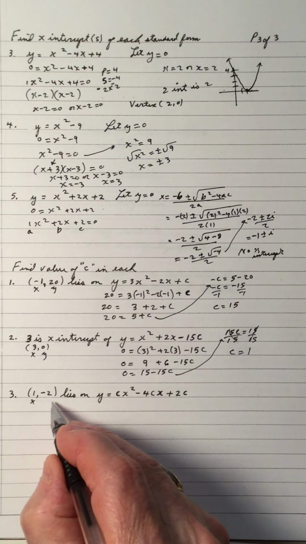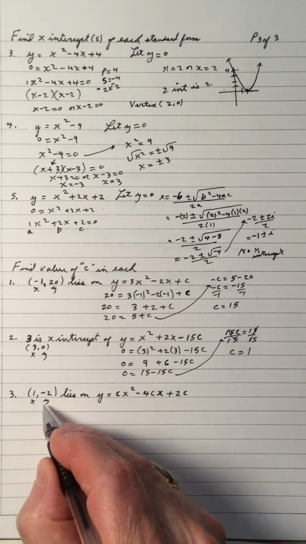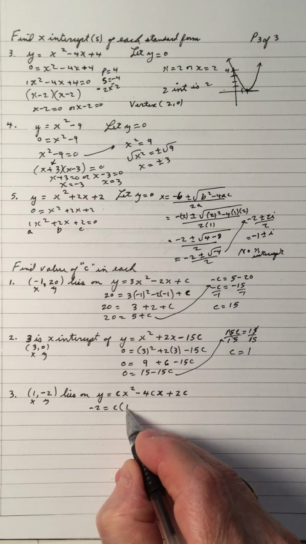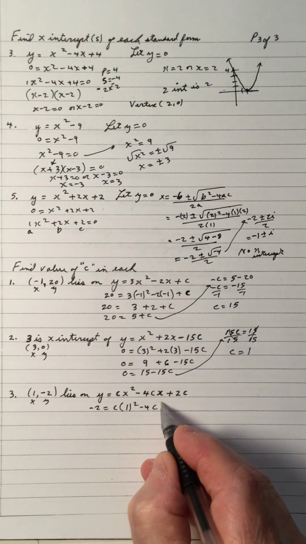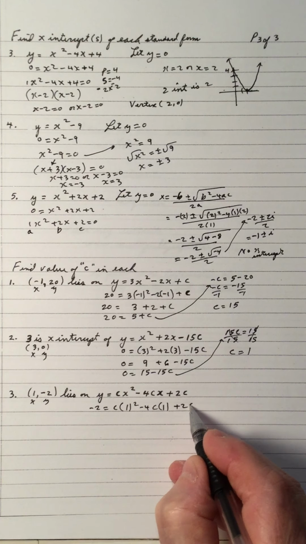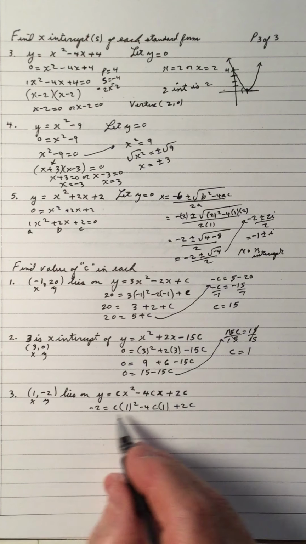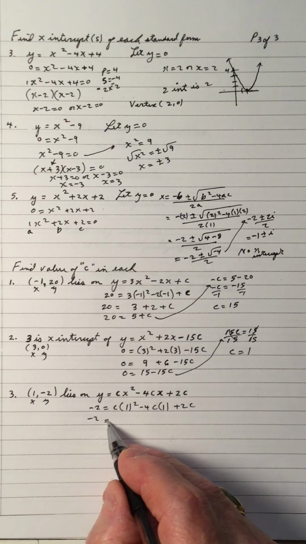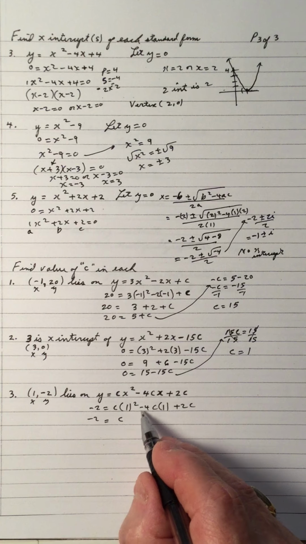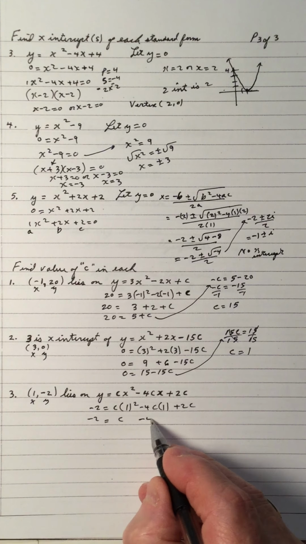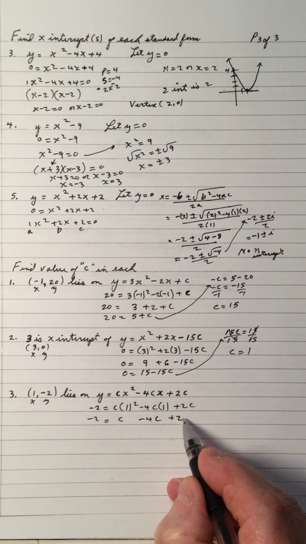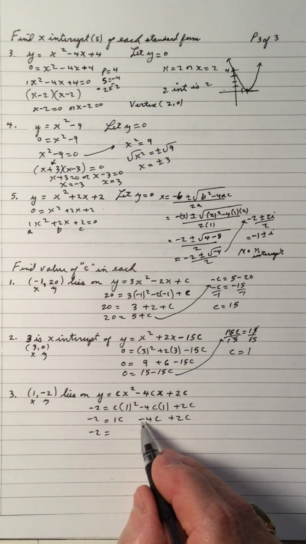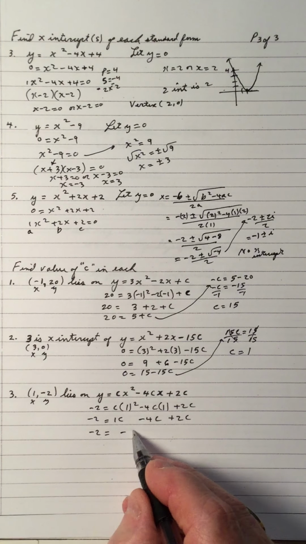Number 3: (1, negative 2) lies on this quadratic. That means that x is 1, y is negative 2. Sub that in: negative 2, x is 1. So I subbed in y and I subbed in x. I have to do the power first. 1 squared is 1, so 1 times c is c. Negative 4 times c times 1 is a negative 4c, plus 2c. Simplify each side and I get 1 minus 4 plus 2, so it's a negative c.